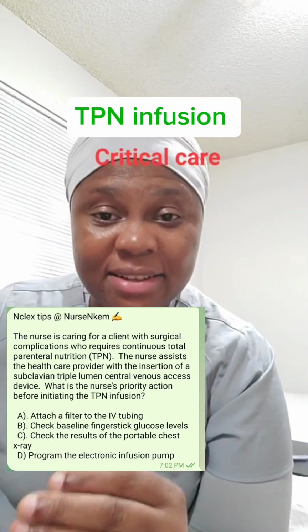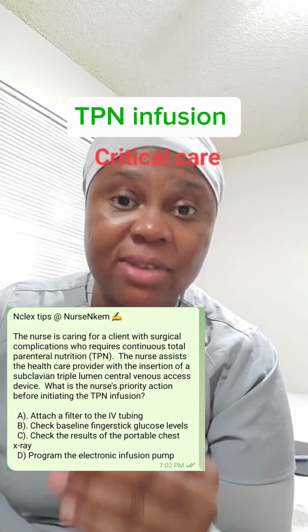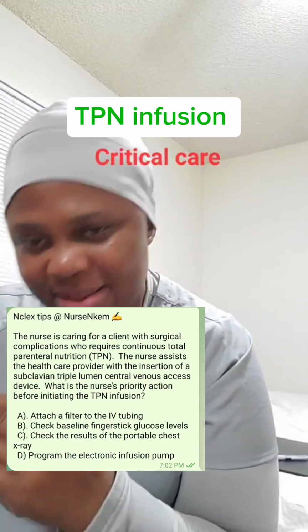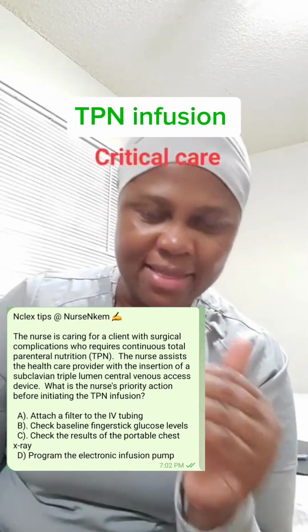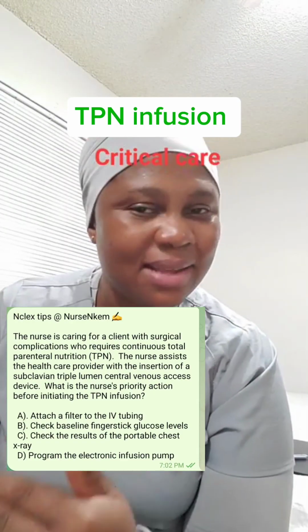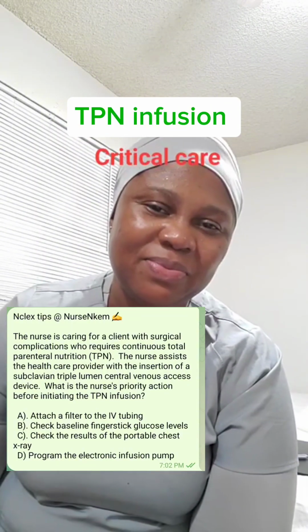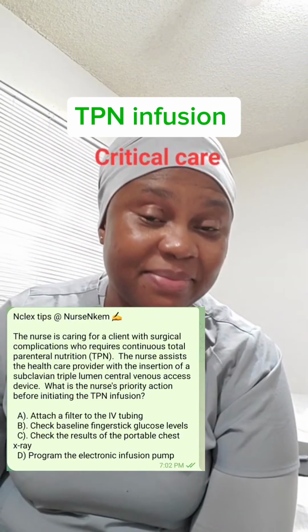In NCLEX, you have to base your facts on rationale. You have to know why this is like this, why this is like that. Don't just answer any question without going into the rationale. I hope I am still communicating.